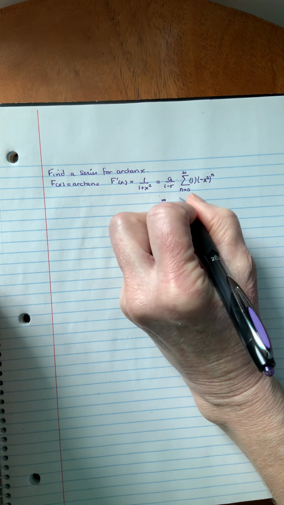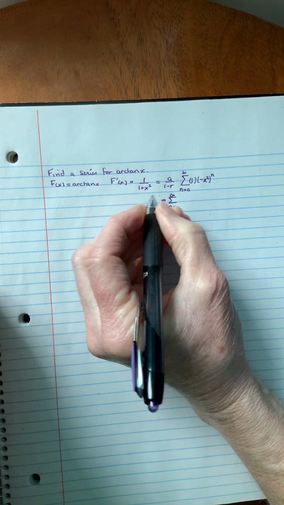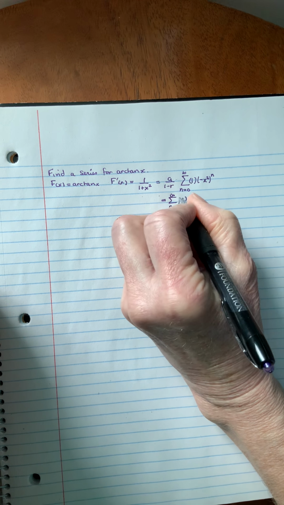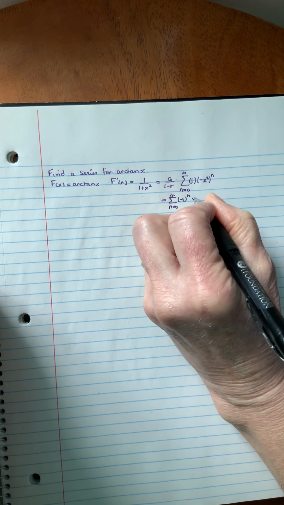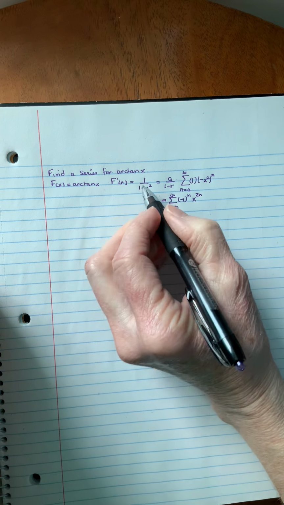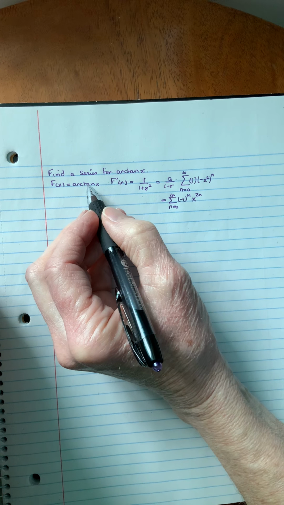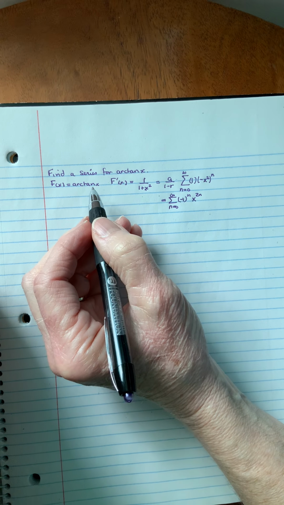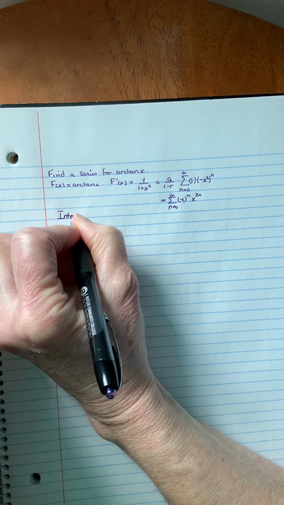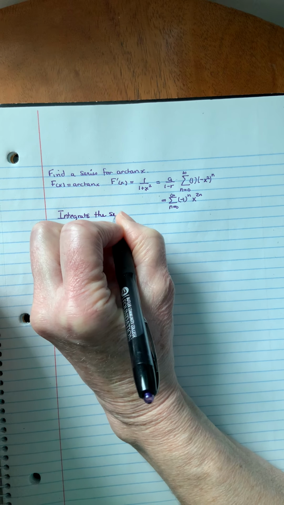This is equal to the series n equals 0 to infinity, minus 1 to the n, so this is an alternating series, and then x to the 2n. So there's a series for this. Now, how do you get from this to arctan? Well, you have to integrate. So let's integrate the series.